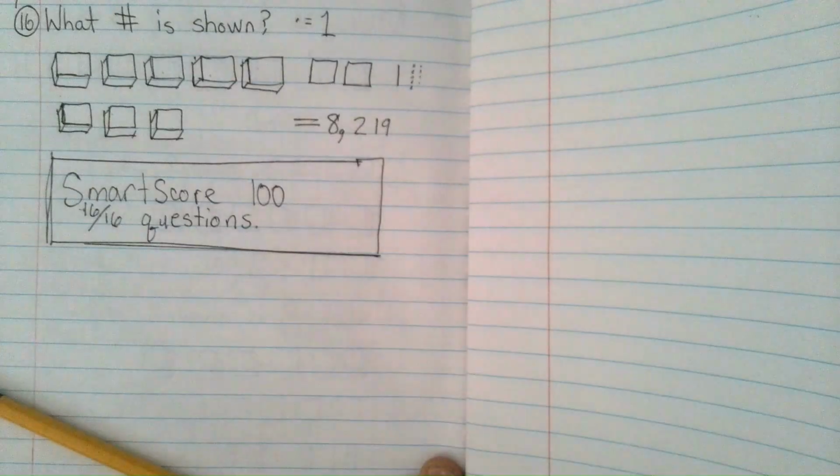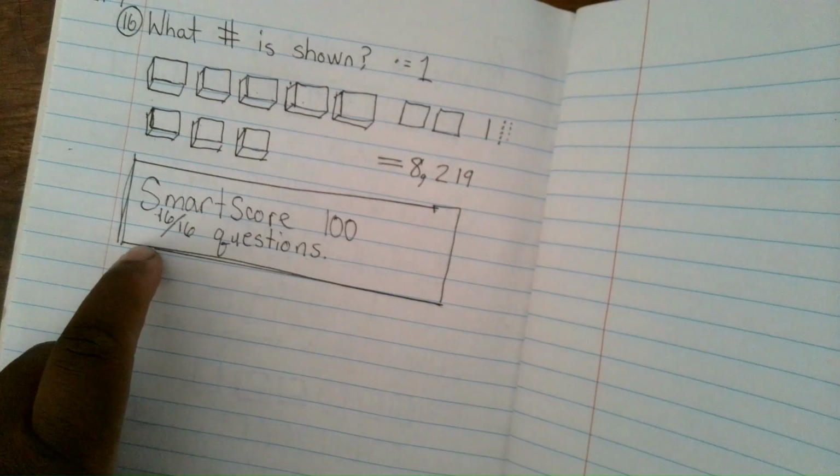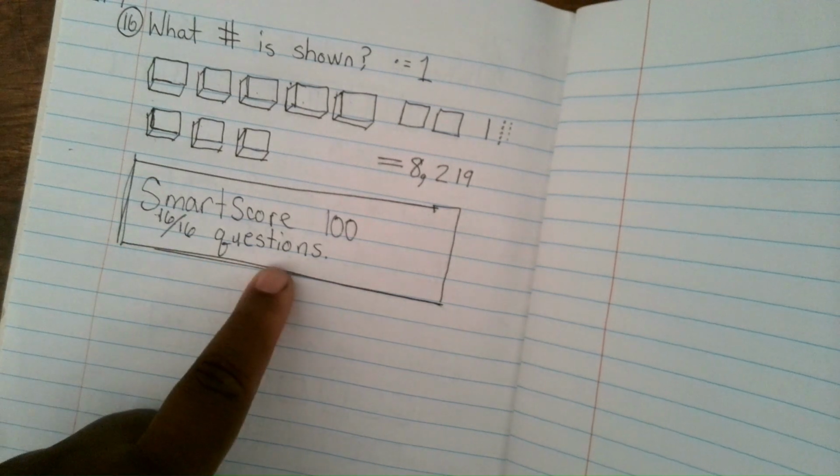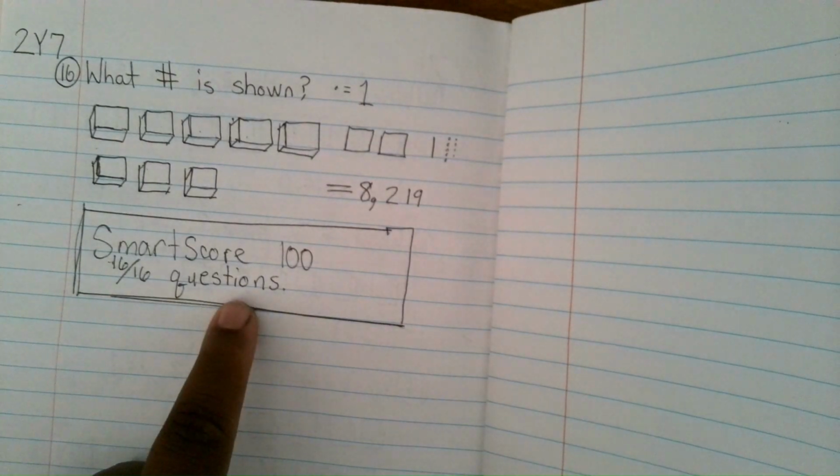How many questions did it take me to get that SMART score? It took me 16 out of 16 questions. Because I wrote down each question and checked it before I put it in, I didn't miss any. You might have 16 out of 17 or 15 out of 17 before you get your SMART score of 100 if you missed some. But that's okay too.